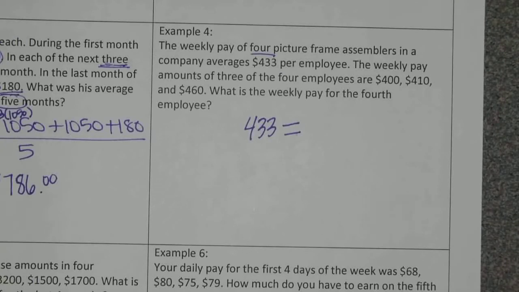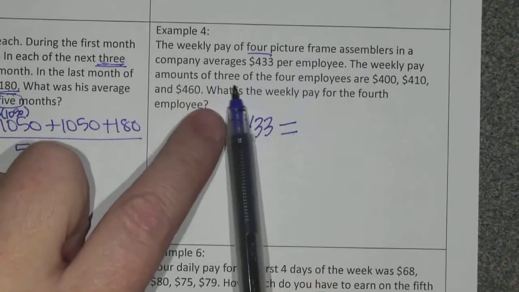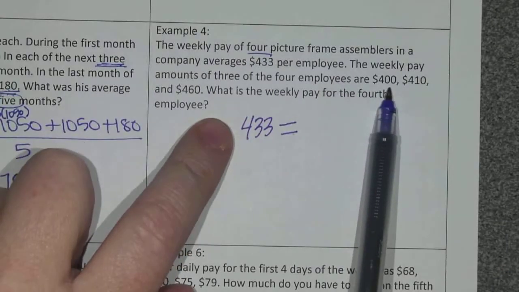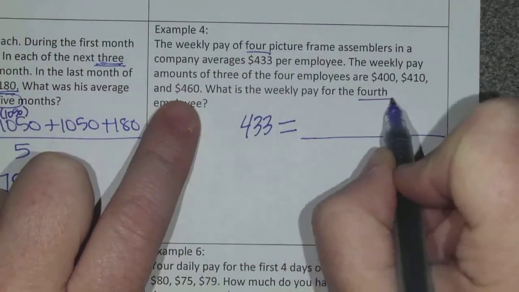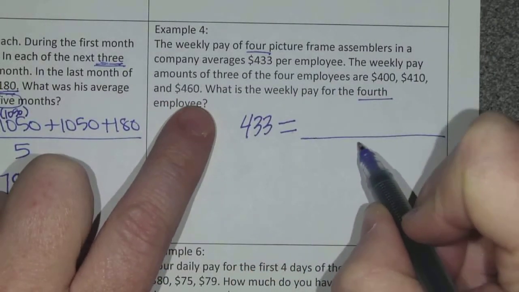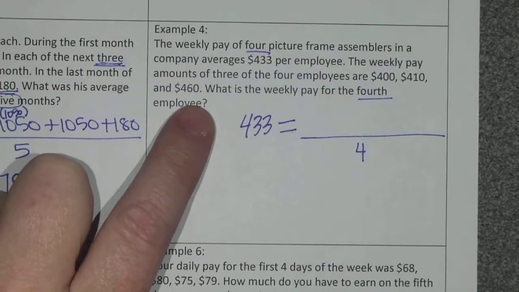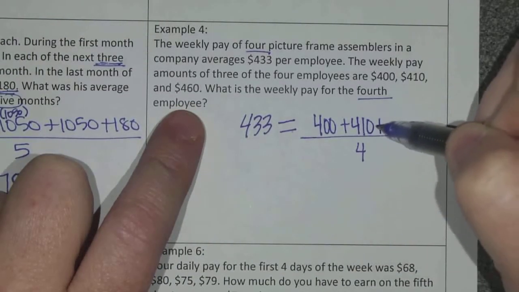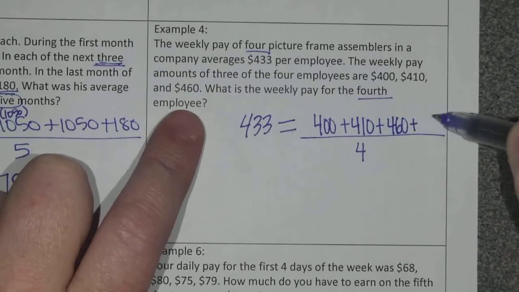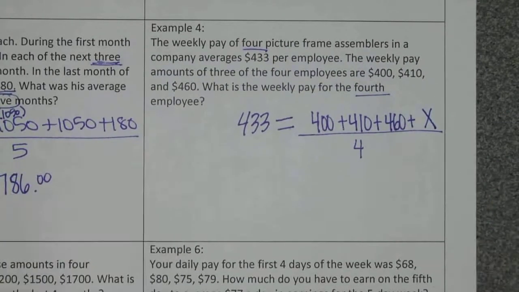All right, so let's finish reading that and see what we're going to do from there. It says the weekly pay amounts of 3 of the 4 employees are $400, $410, and $460. So we know we're doing 4 employees, right? But they only gave me 3 numbers. They gave me 400, 410, 460, and I've got to find the last guy that I'm going to call X. Does that make sense how I set that up? Like the average problems we've been doing, but we're looking for that missing guy's salary.